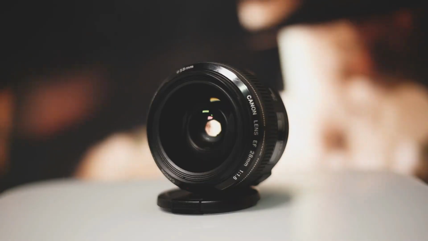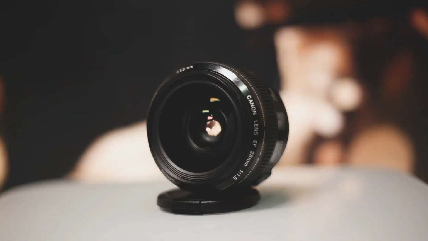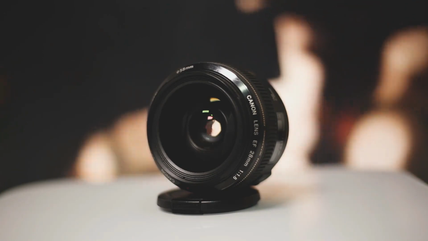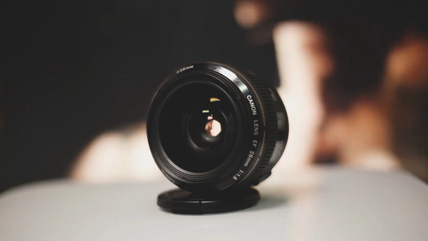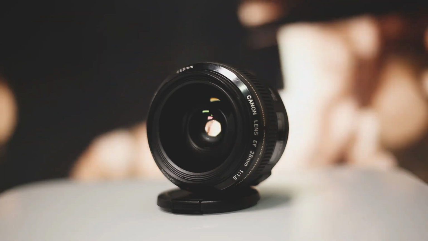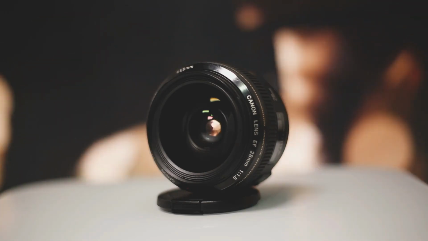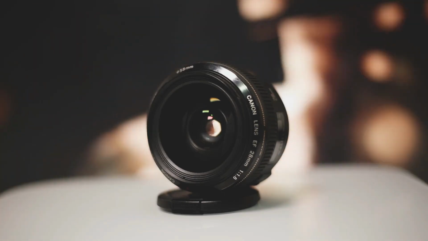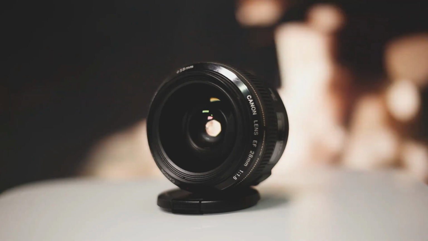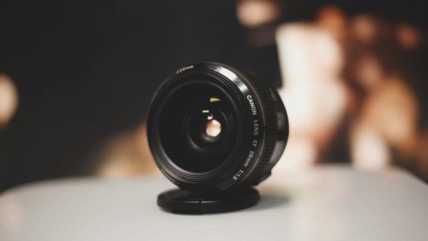The fourth type of lens to consider is a telephoto lens, which has a longer focal length than a standard lens. Telephoto lenses are great for capturing distant subjects and compressing the background. They can also create a shallow depth of field and make your subject stand out. However, telephoto lenses can be heavy and expensive, so consider renting one before purchasing.